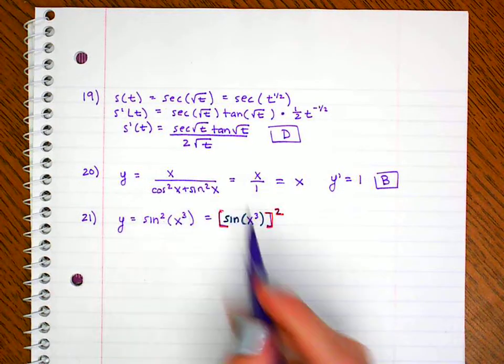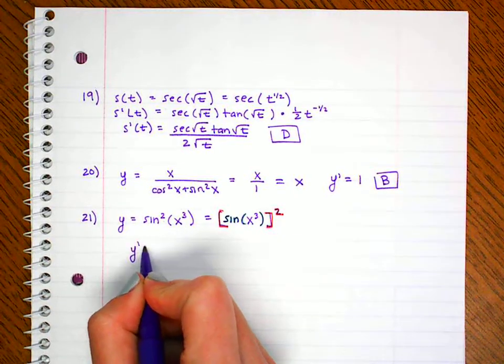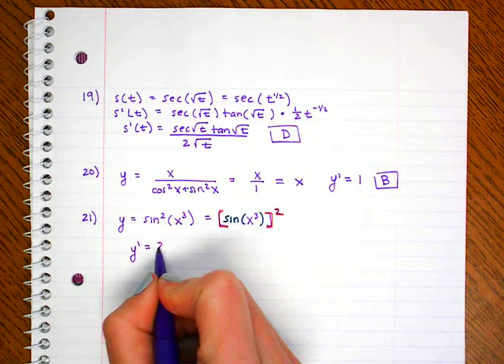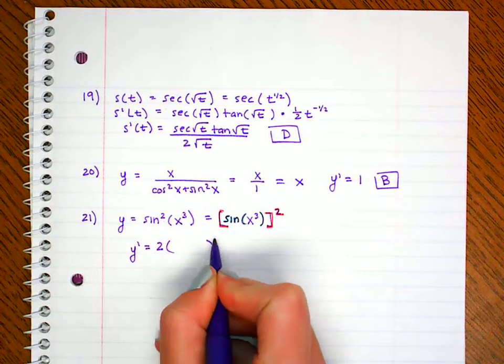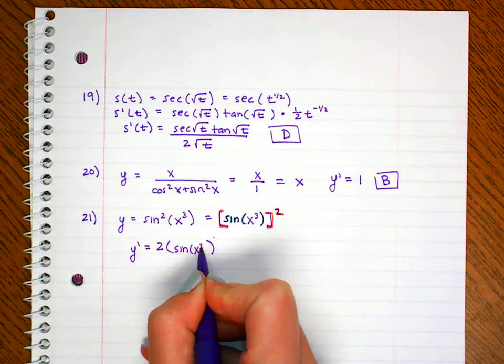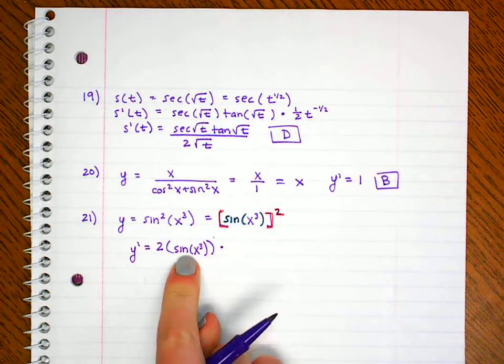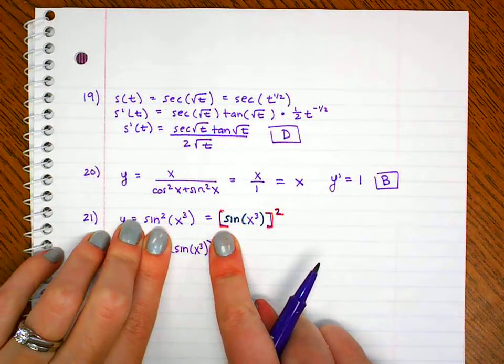So if I want to take the derivative of this, I'm going to take the derivative of the outside, which says 2 stuff raised to the first. Well, my stuff is sine of x cubed. Whatever stuff I plug in, I take the derivative of. So we need to take the derivative of this. Well, this is also going to be a chain rule, right?